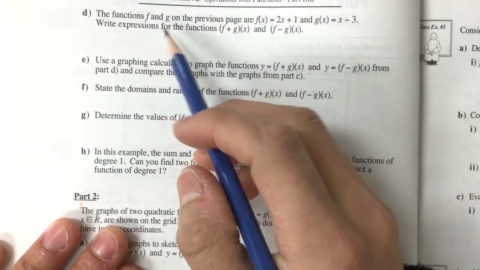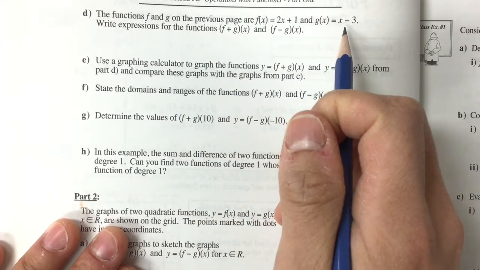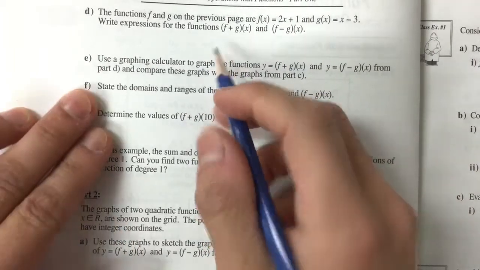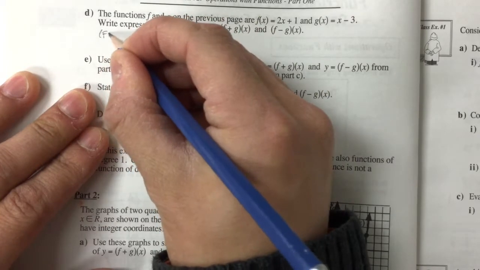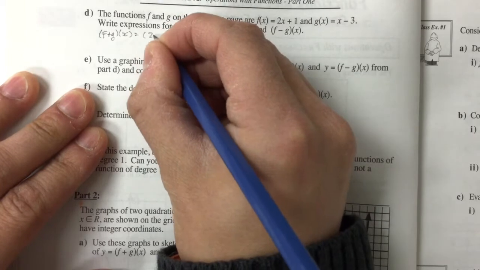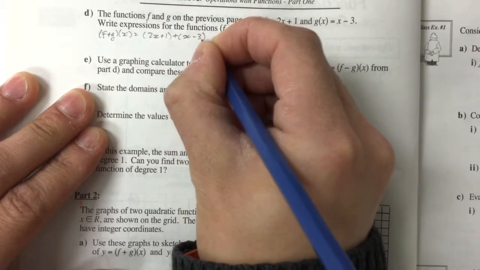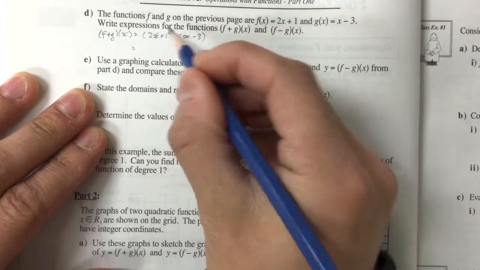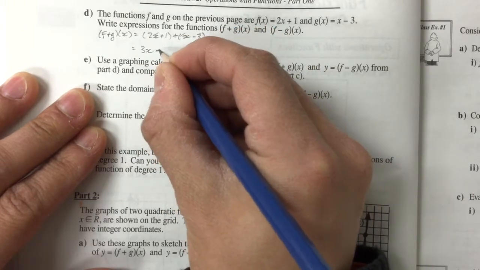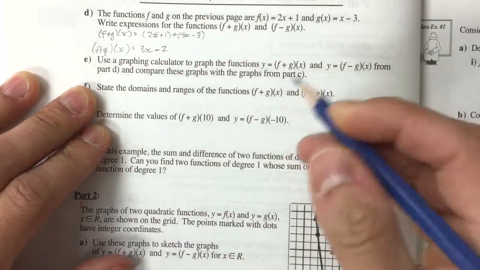So the functions f and g on the previous page are f of x is equal to 2x plus 1 and g of x is equal to x minus 3. Write expressions for the functions f plus g of x and f minus g of x. Well, f plus g of x is equal to 2x plus 1 plus x minus 3. If I gather my like terms, 2x and x is going to be 3x, and 1 and negative 3 is going to be negative 2. So f plus g of x is equal to 3x minus 2.